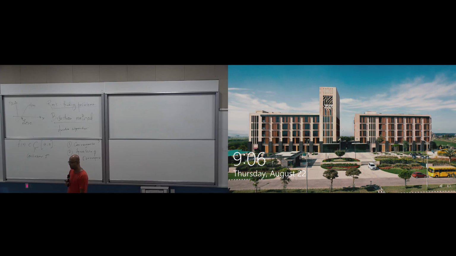Then can you suggest a check that guarantees that there is a root of f in this interval?